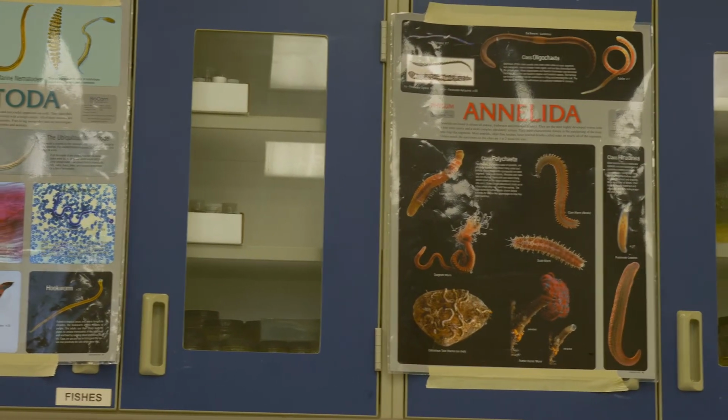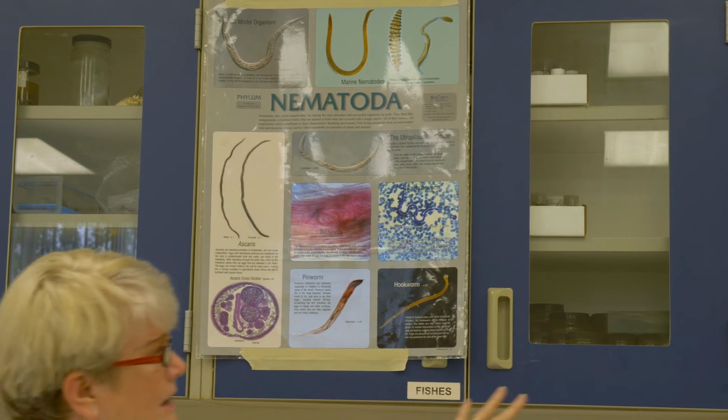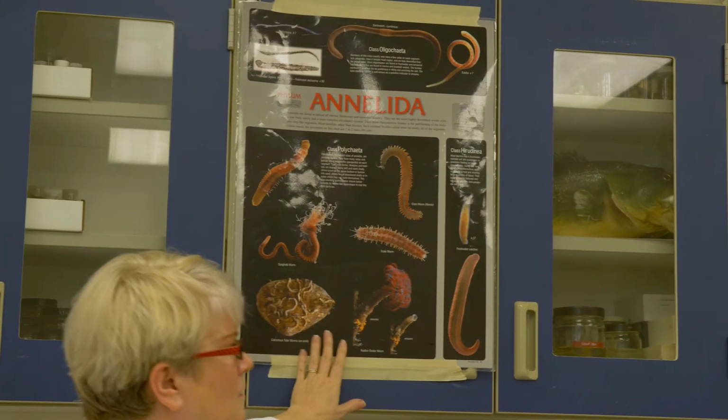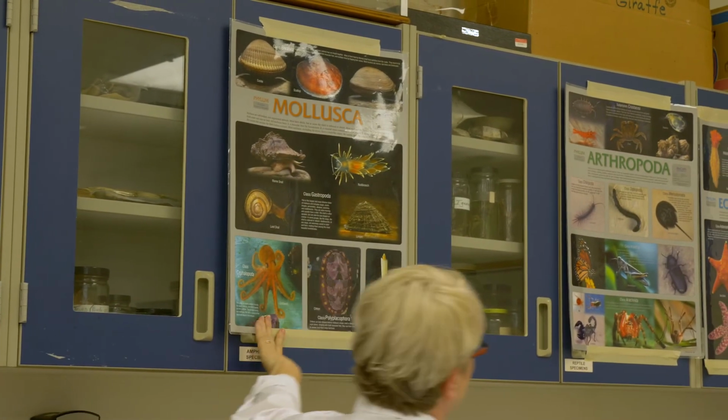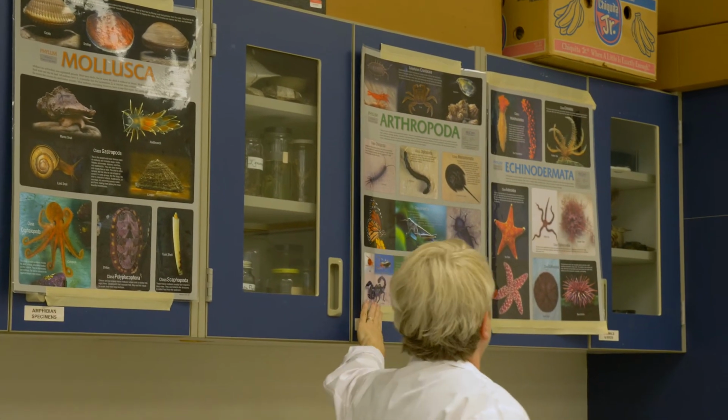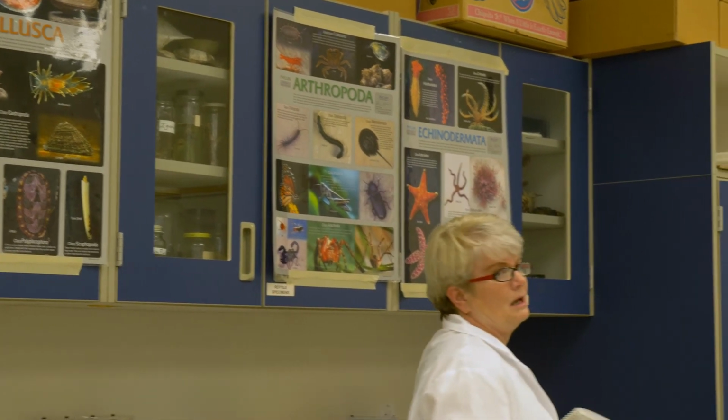So this one is definitely pseudocoelomate, and then we start to hit body cavities, and we're taking a look at coelomate, full-on body cavity: coelomate, phylum Mollusca; coelomate, phylum Arthropoda; and coelomate, Echinodermata. And of course, when you hit phylum Chordata, definitely coelomate.